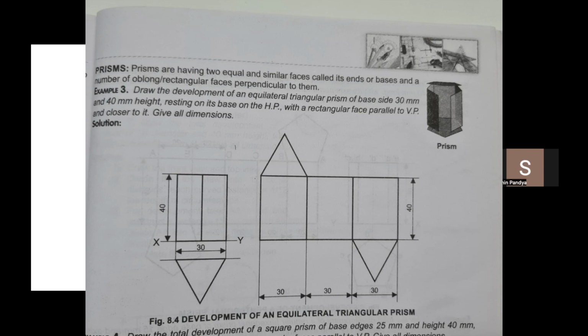Okay, now we'll see the next sum, which is triangular prism. I will erase this. Now it started working. So draw the development of an equilateral triangular prism of base side 30 mm and height 40 mm, resting on its base on horizontal plane with a rectangular face parallel to VP and closer to it.